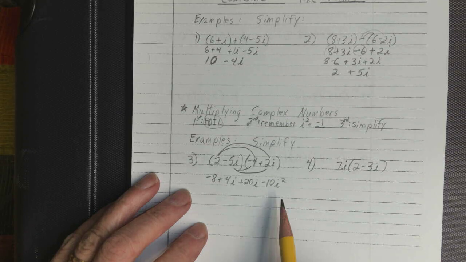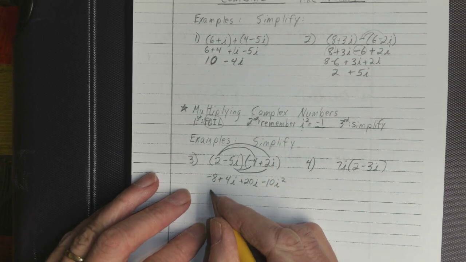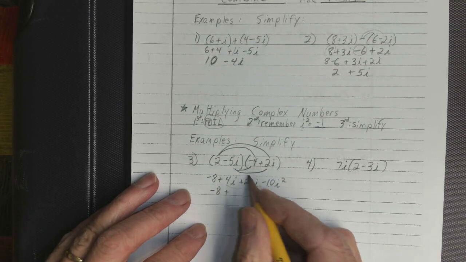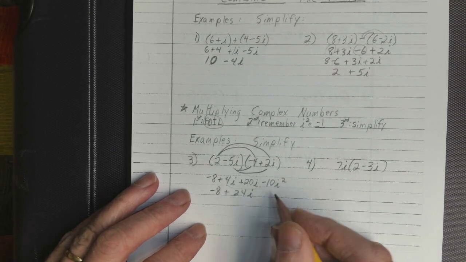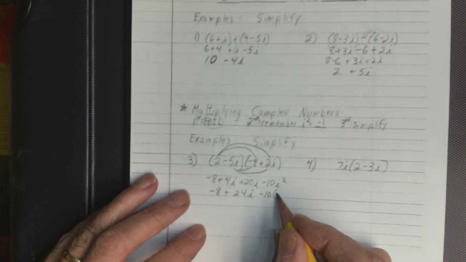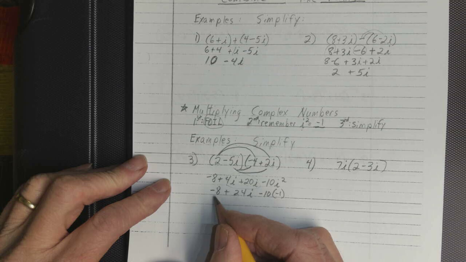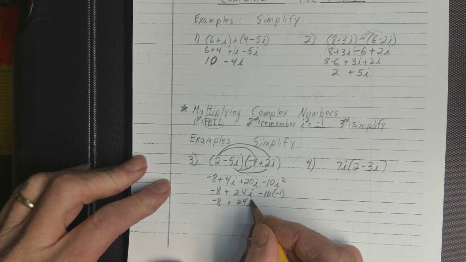Okay, so I've done the FOIL. I'm going to combine these two terms together. Negative 8, 24i. And then let's remember that i squared is negative 1. So I'm going to replace the i squared with negative 1. And that gives me negative 8 plus 24i.